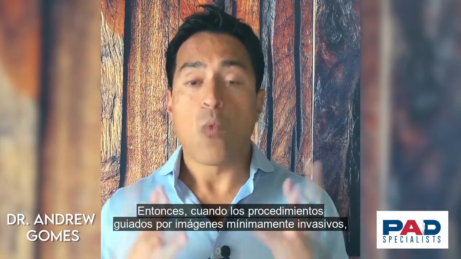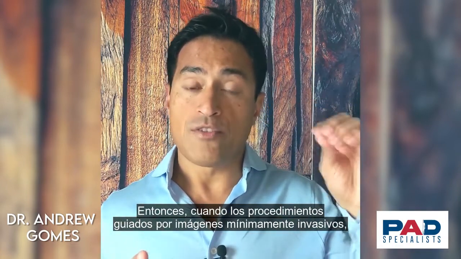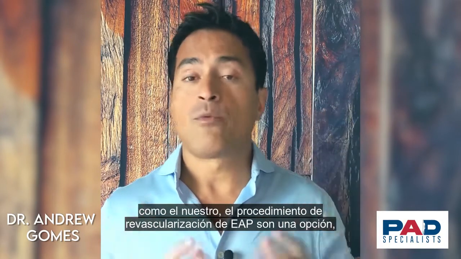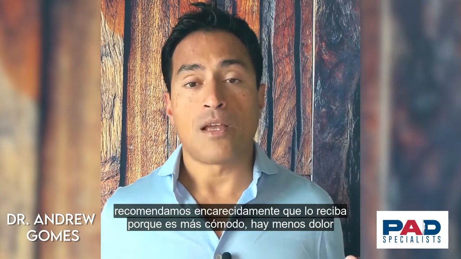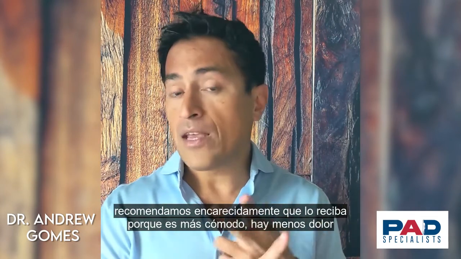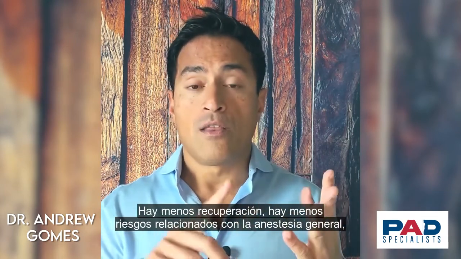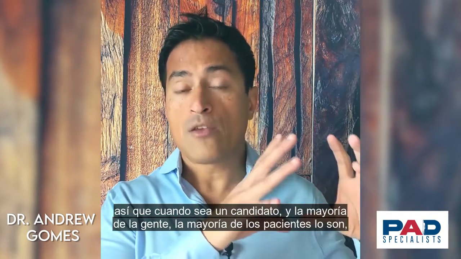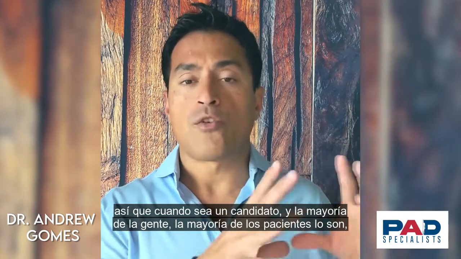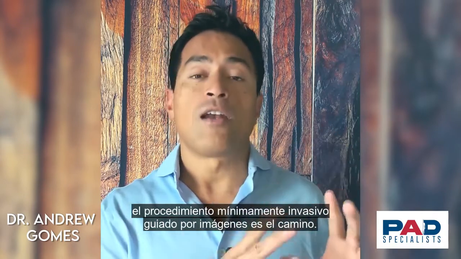So when minimally invasive image-guided procedures like ours, the PAD revascularization procedure, are an option, we strongly recommend you get that because it's more comfortable, there's less pain, there's less recovery, there's less risk associated with general anesthesia. So when you're a candidate, and most patients are, minimally invasive image-guided is the way to go.